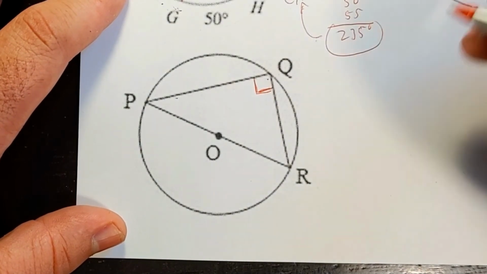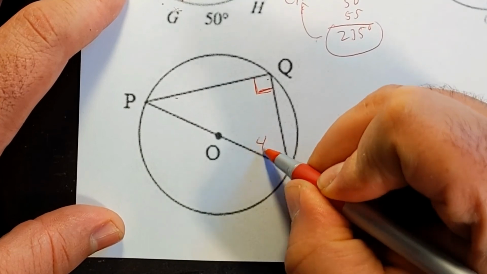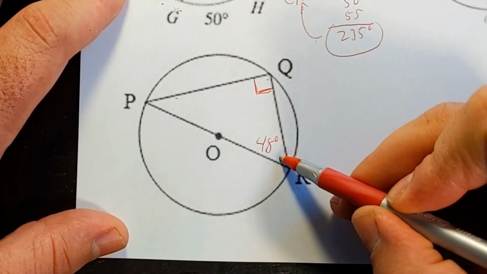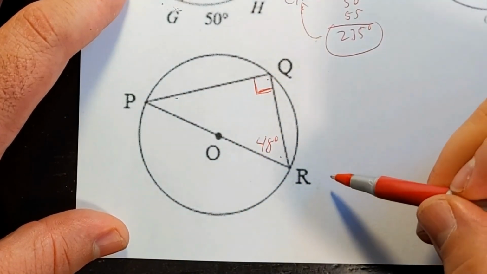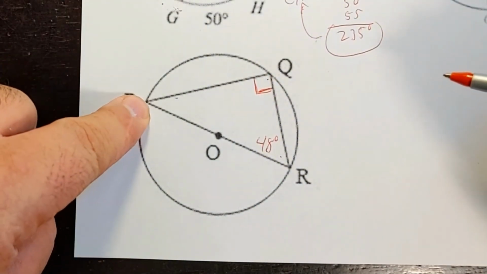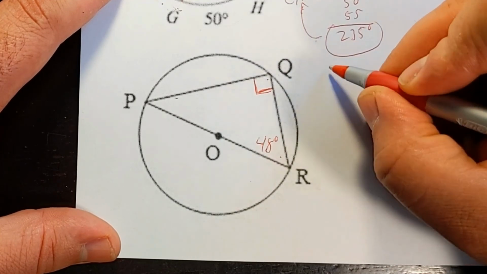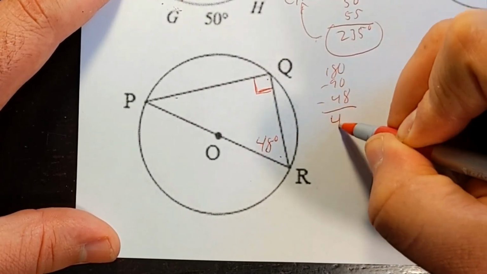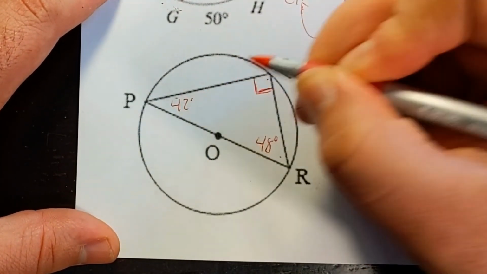Now, I have to give you one of these angles. So let's say that I told you this angle was 48 degrees. Now that you have this angle is 48 and that angle is 90 and all triangles are 180, go ahead and try to find angle P. Okay, so if you tried it out, you should have got, when you subtracted 180 minus 90 minus 48, 42 degrees left over. That's this angle right here.